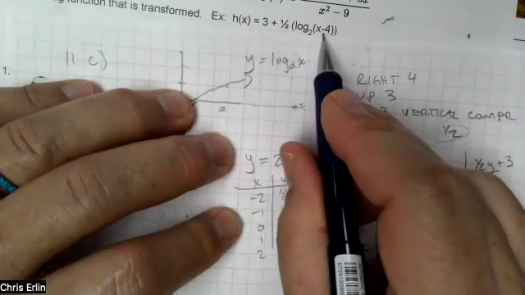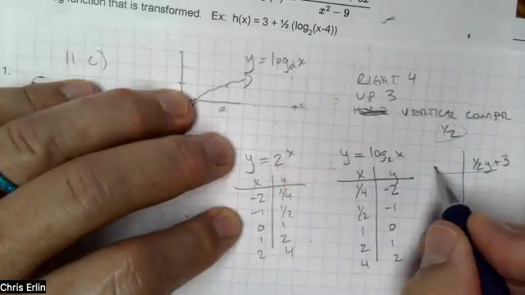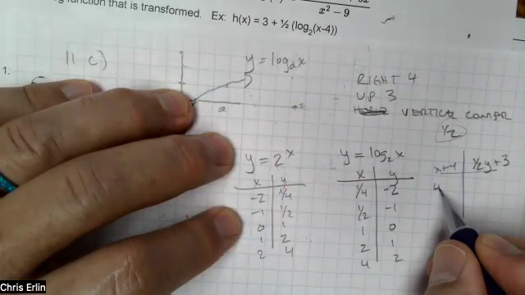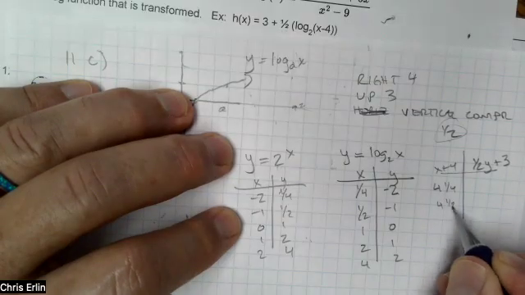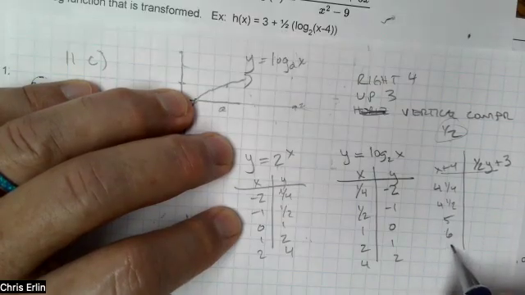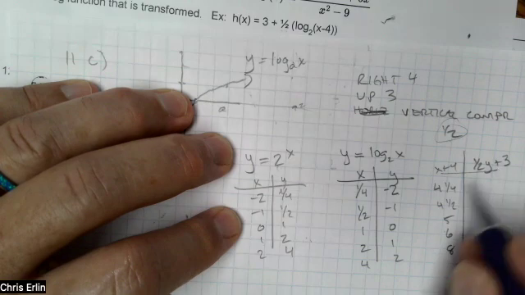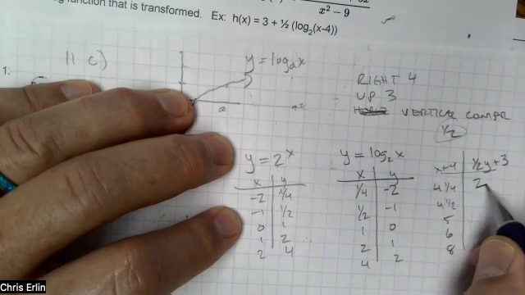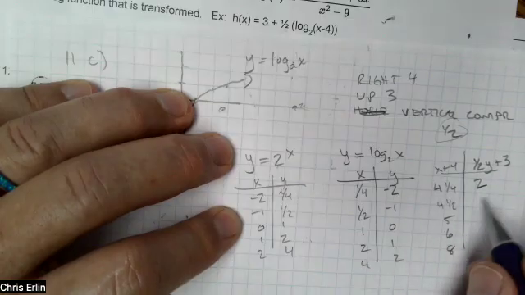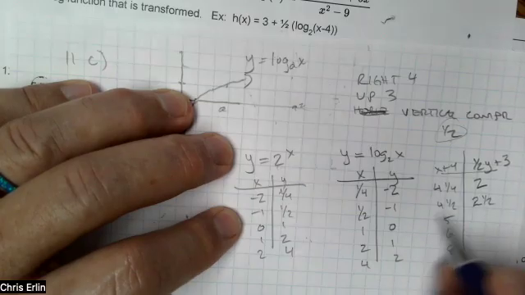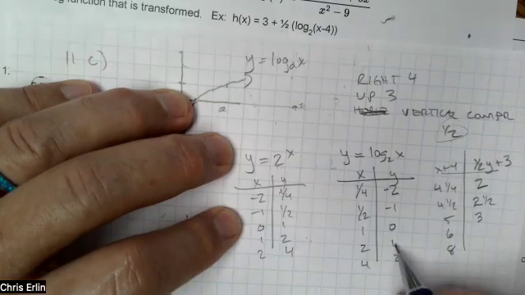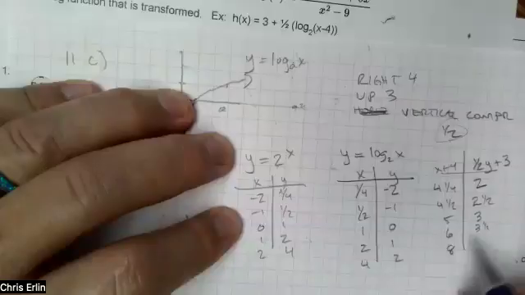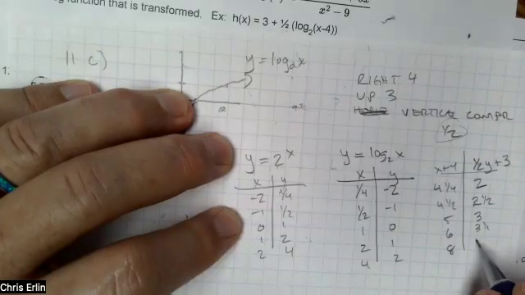So my y values are going to be 1/2 y plus 3. My x values are going to be adding 4. It's the opposite of what we see in there. So x plus 4. So I'm going to have 4 1/4, 4 1/2, 5, 6, 8. And then this is half of that plus 3. So -1 plus 3 is 2. -1/2 plus 3 is 2 1/2. 0 plus 3 is 3. 1/2 is 3 1/2. 1/2, 2 plus 1 is 4.